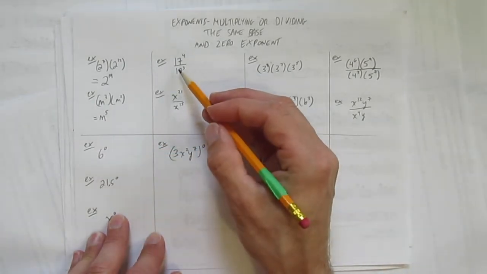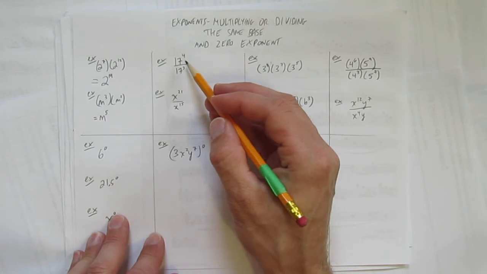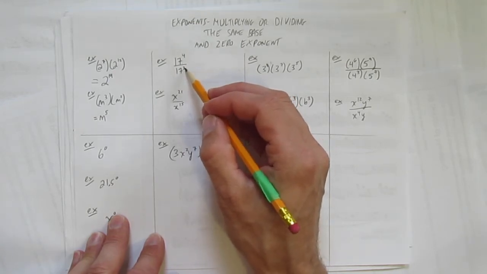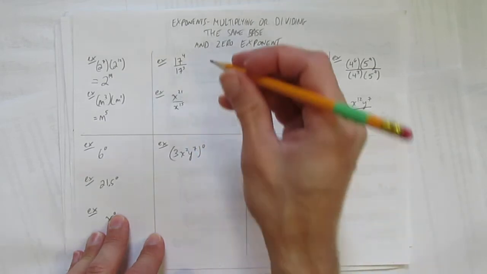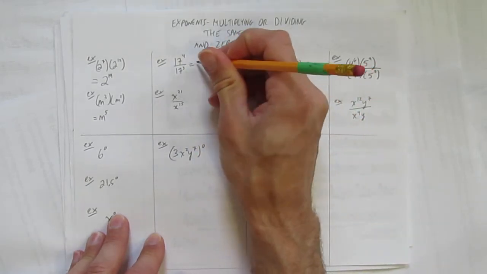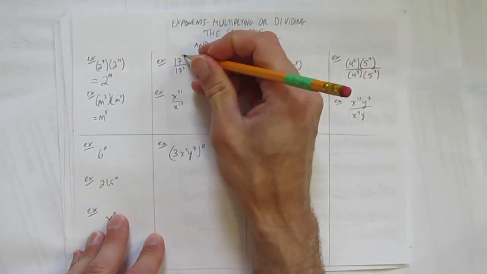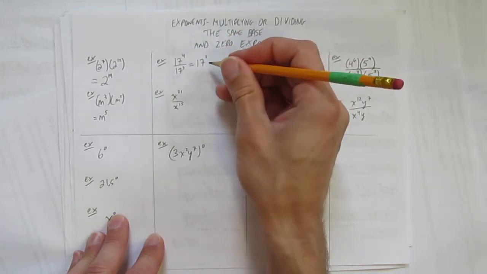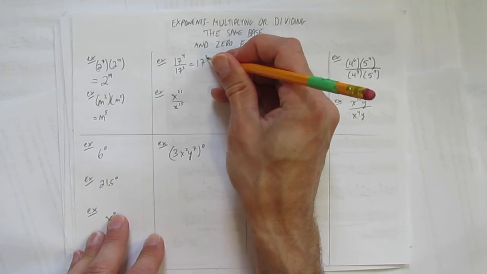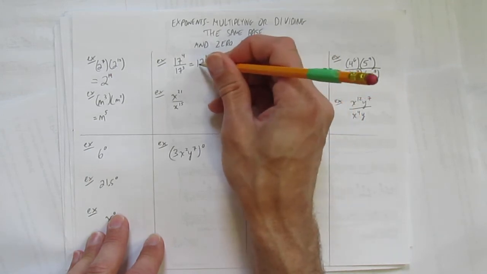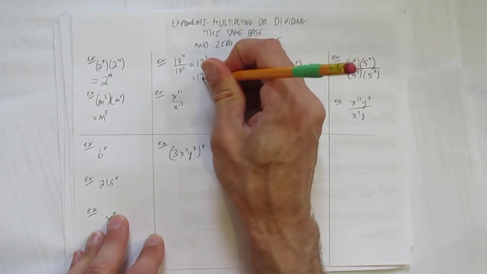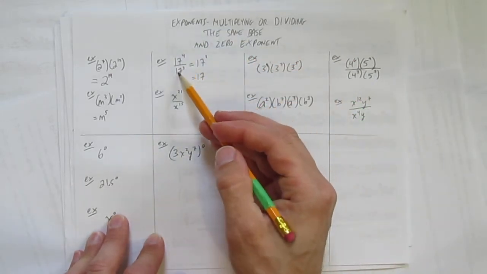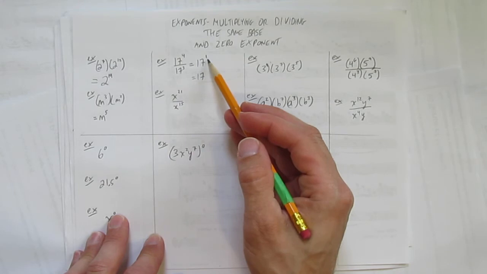Whereas if you're dividing the same base, subtract the exponents. Here I have 17 to the power of 4 divided by 17 to the power of 3. So I'm going to keep the base and subtract the exponents. 4 take away 3 is 1. And note, when you have an exponent of 1, don't leave it. You'll get a communication error for that. 17 to the power of 1 is just 17. What was the rule? Dividing same base, you just subtract the exponents.